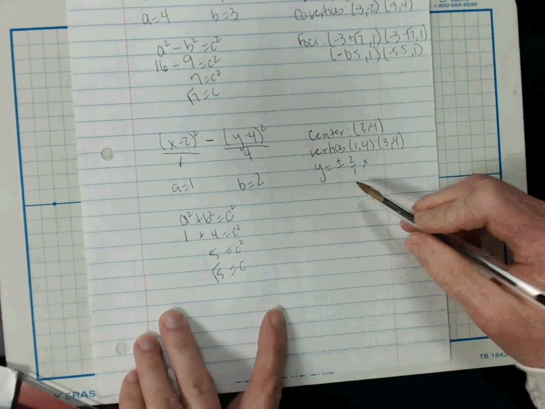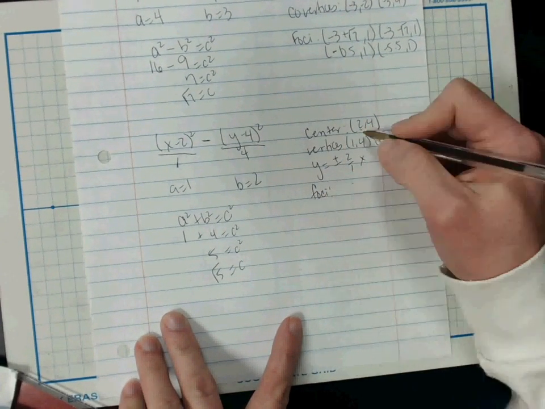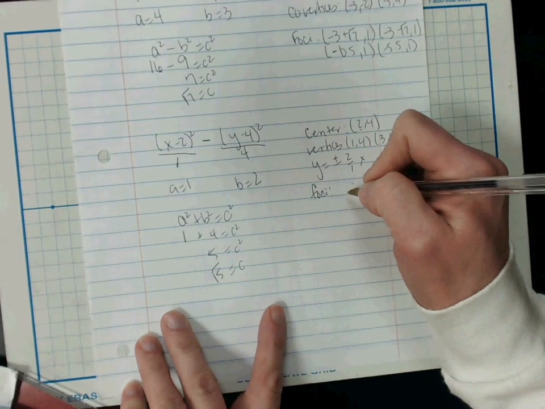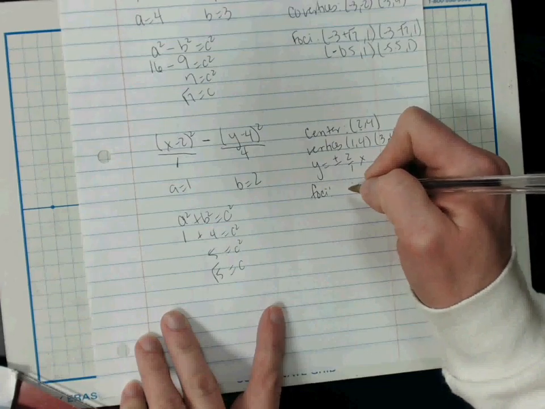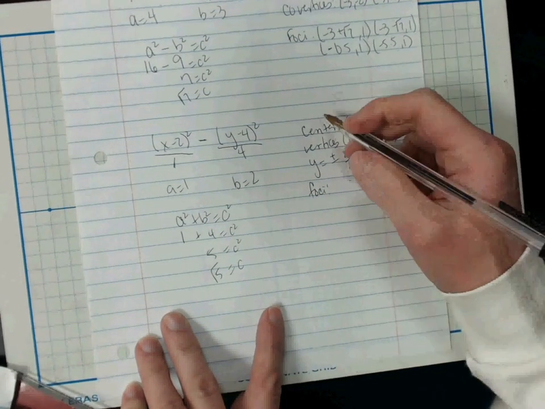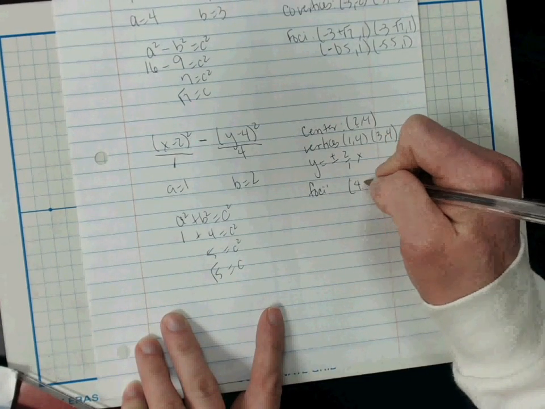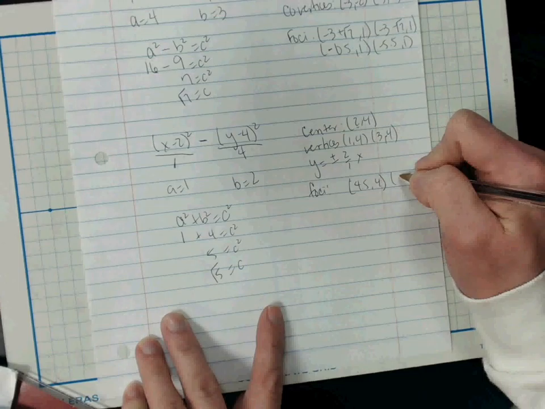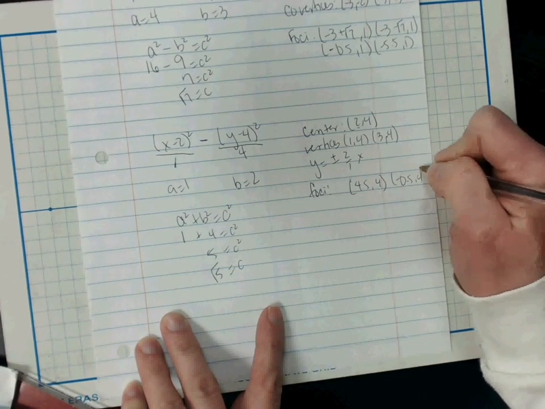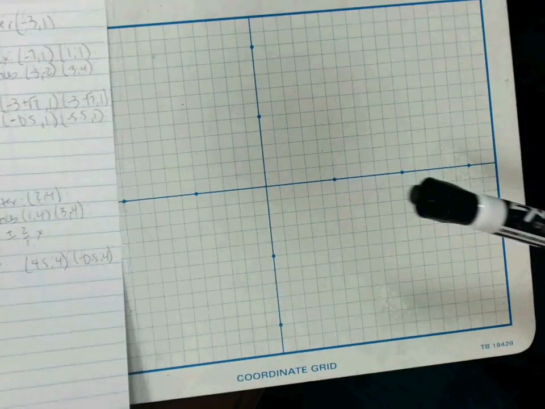And then we're just going to add, so our foci here, we're adding those on x as well. So it's going to give me, again, 5 is between 2 and 3. So I think this one is actually like 2.5, 2.6. So I would have, we'll just say 4.54, and about negative 0.54. Okay, so let's graph this one. So we've got all the information.